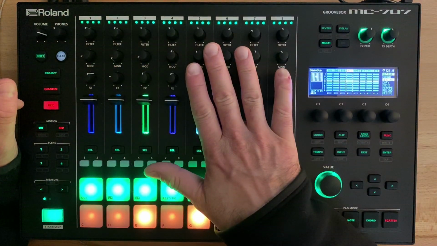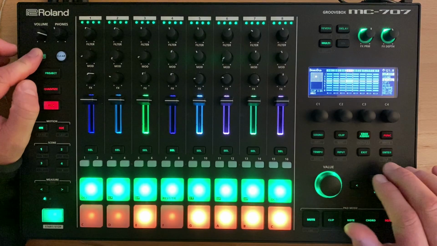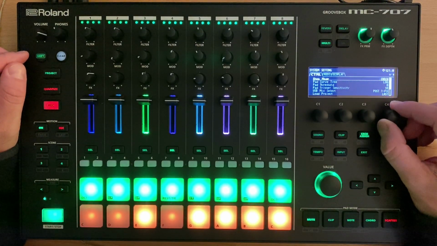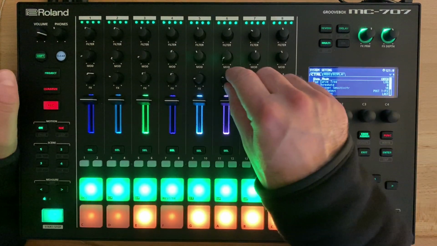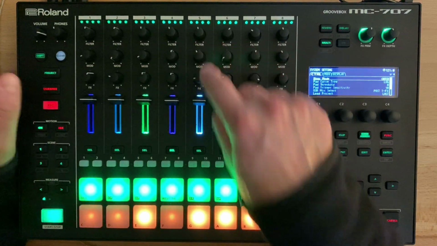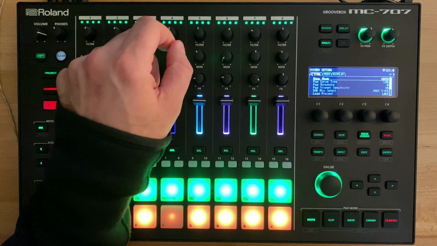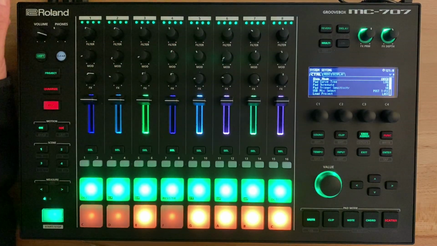Another thing about the knobs is in the system settings, you can set these up to be either direct knob mode or catch knob mode. In catch mode, if the currently assigned value is different than the knob position, it won't change until the knob position passes through the saved value. Pretty standard on synths nowadays.